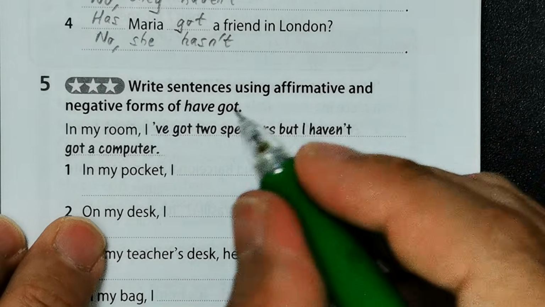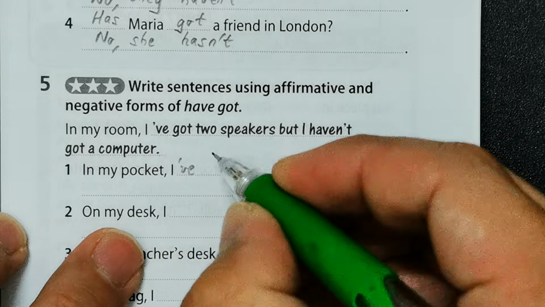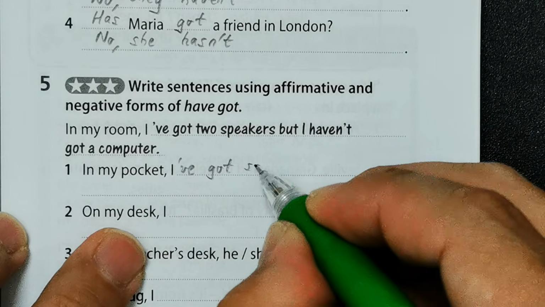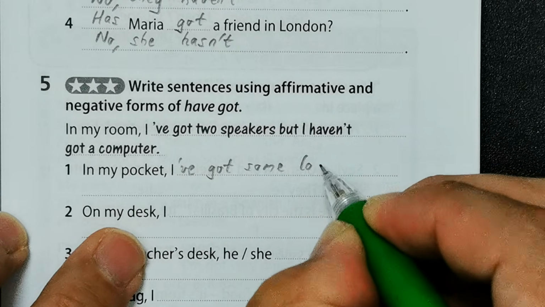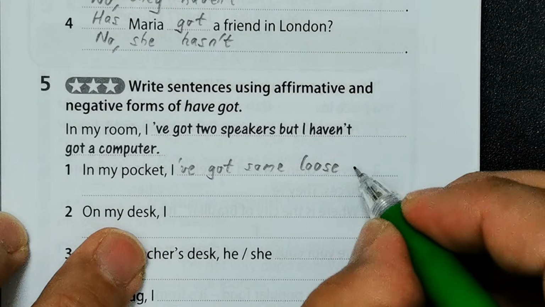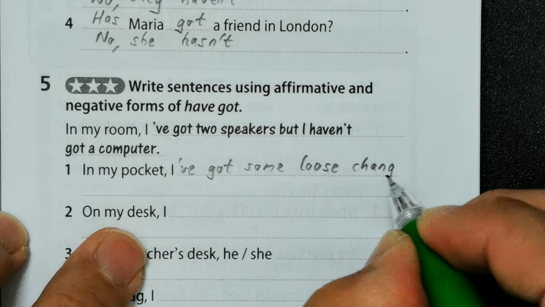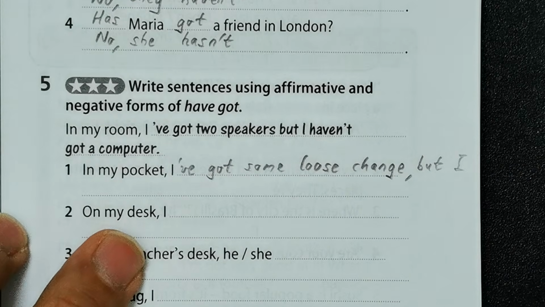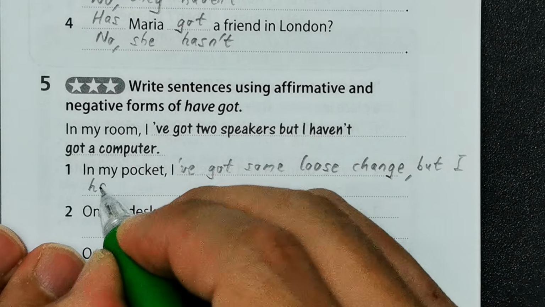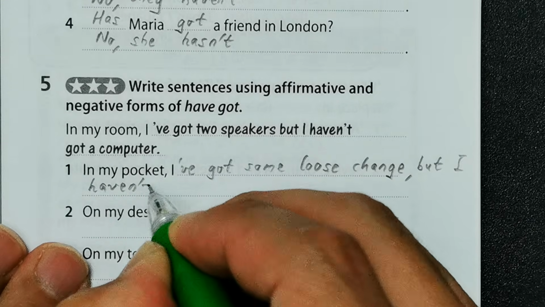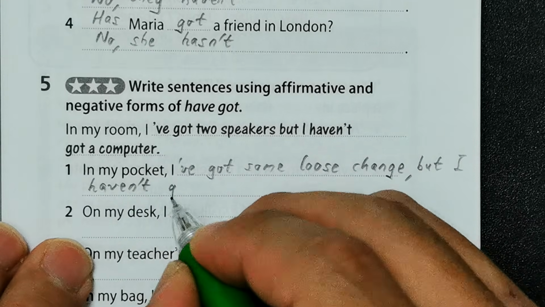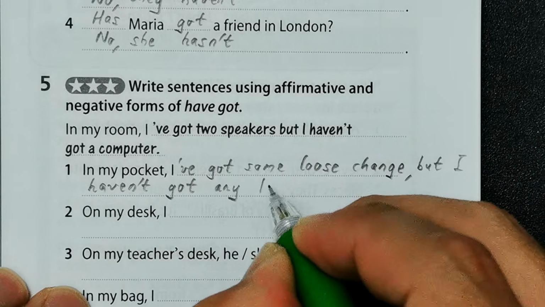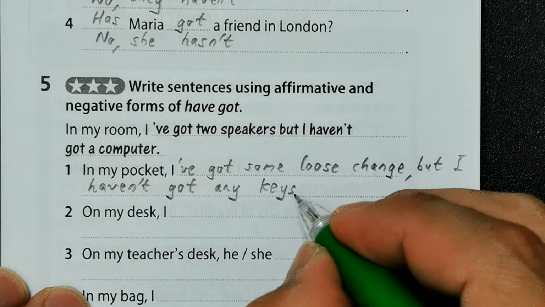In my pocket, I've got some loose change. So comma, but I haven't got any keys. Then full stop.